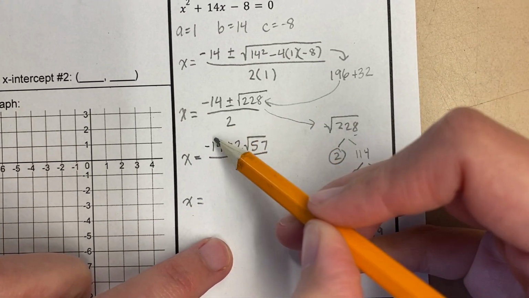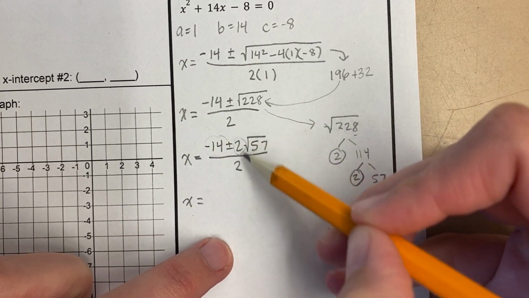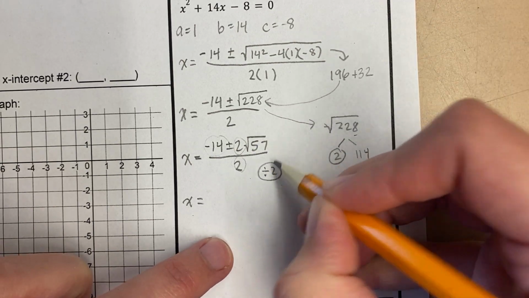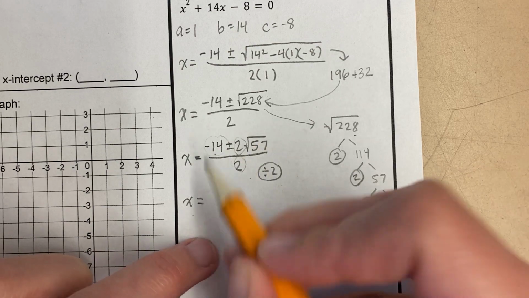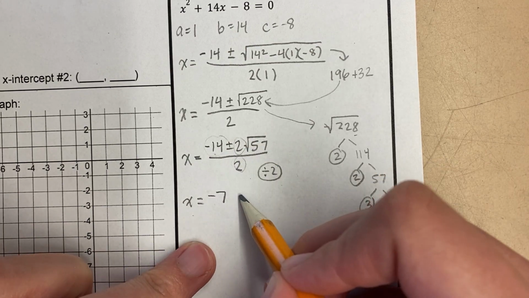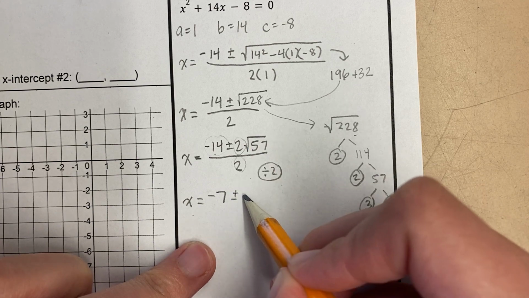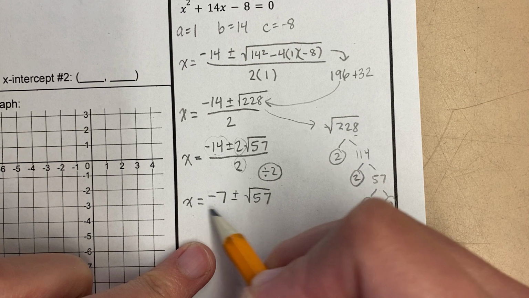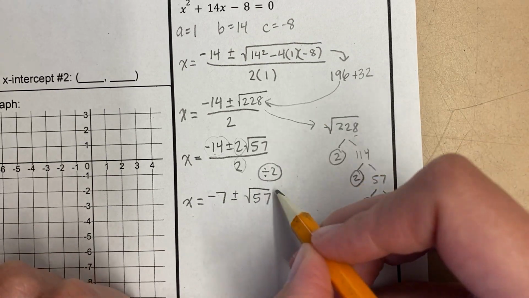Now, what do I notice? I'm looking at this number, and this number. What can they all be divided by? They can all be divided by 2. So I'm going to divide. -14 divided by 2 is -7. 2 divided by 2 is 1, so that's plus or minus, I'm not going to write the 1, I just write root 57. And this 2 divided by 2 is 1. I don't write over 1, right? I look crazy doing that.